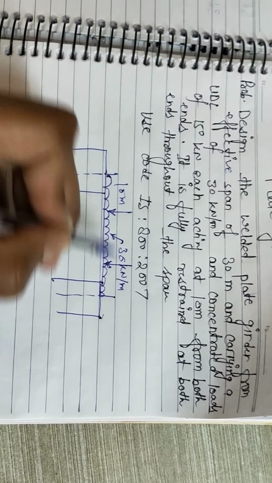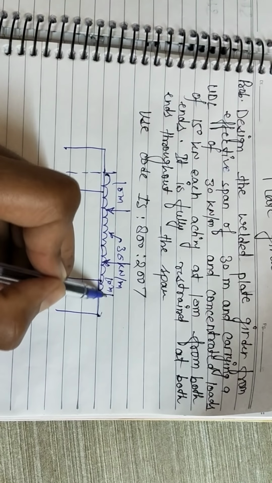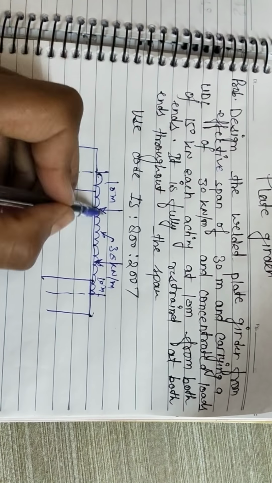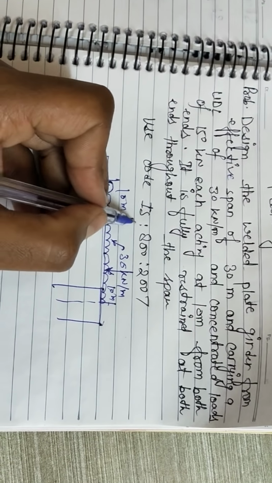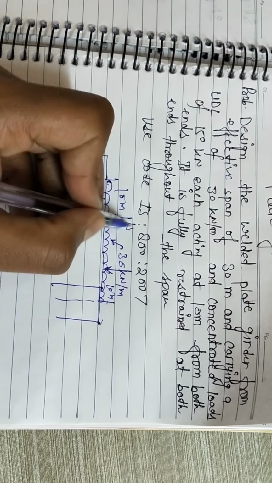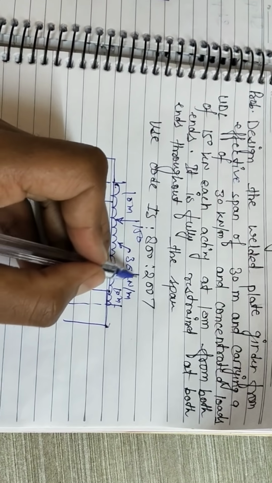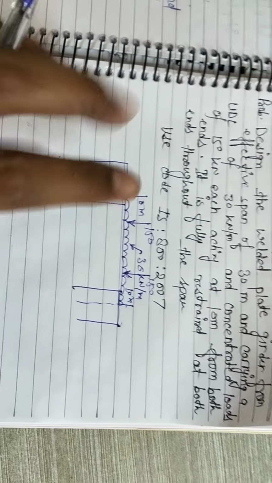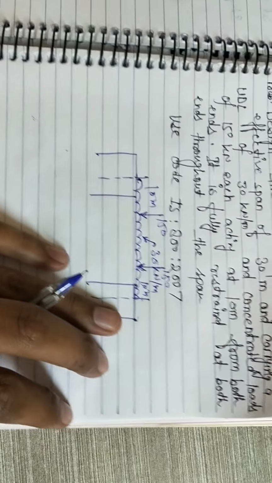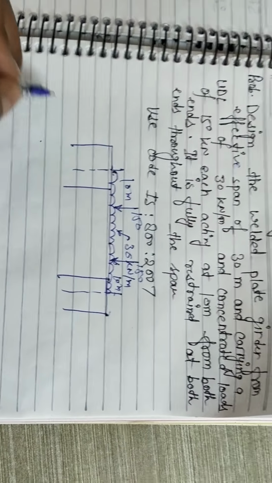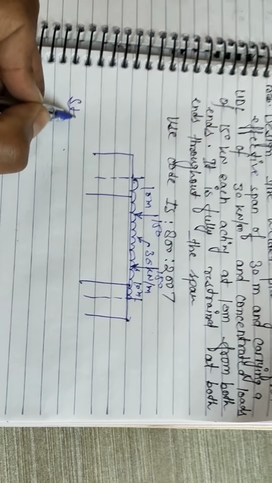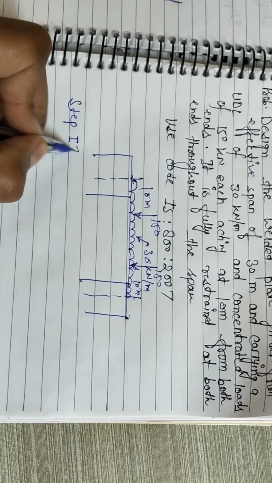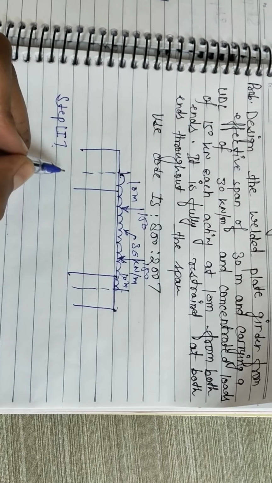This is 10 meter distance from both ends of both concentrated loads, and this load is 150 kilonewton. You can see in the question, 150 kilonewton. This is the diagram of this, and now we will calculate step by step to design this plate girder.